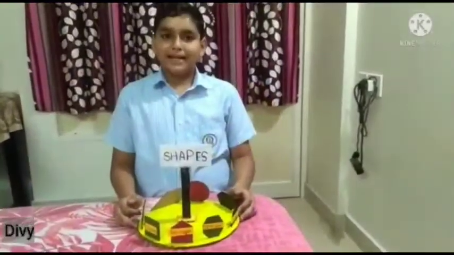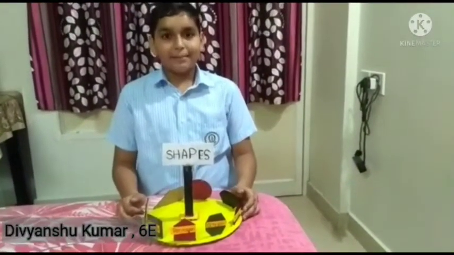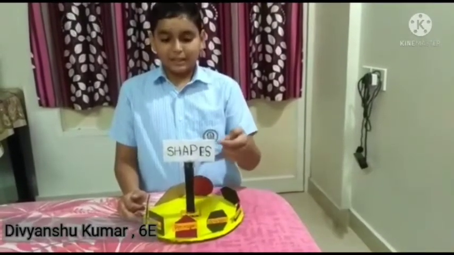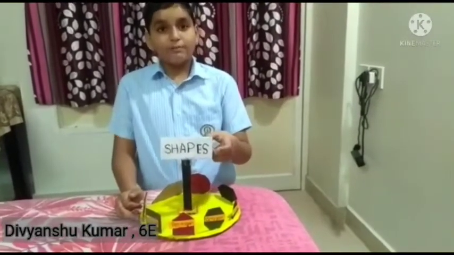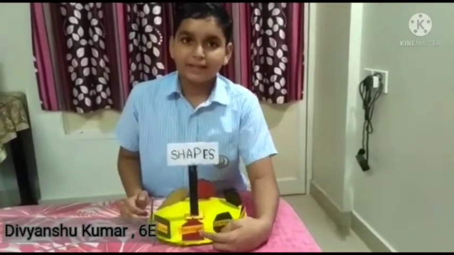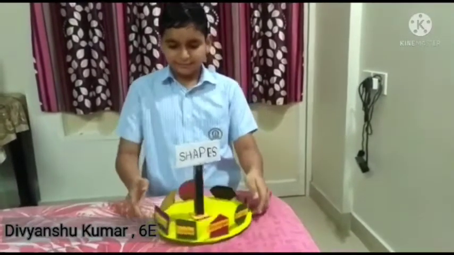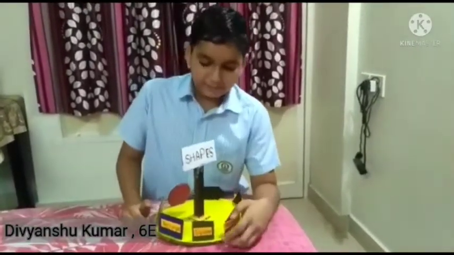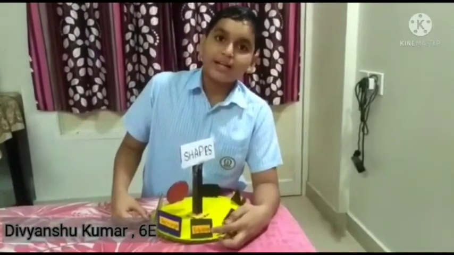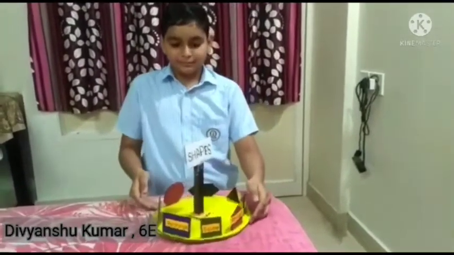Thank you. My name is Divyanshu. I am from 6th and today I have made a model of geometrical shapes of mathematics. Now let's get started. The first shape is pentagon. Pentagon has 5 sides and 5 vertices. The second shape is square. Square has 4 sides and 4 vertices.